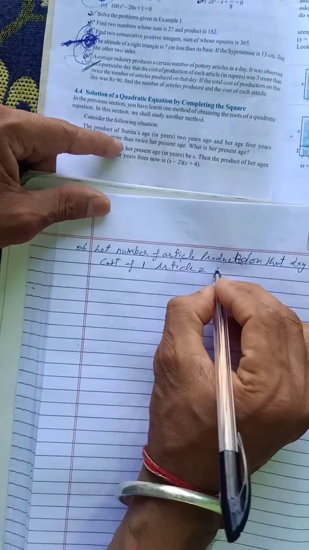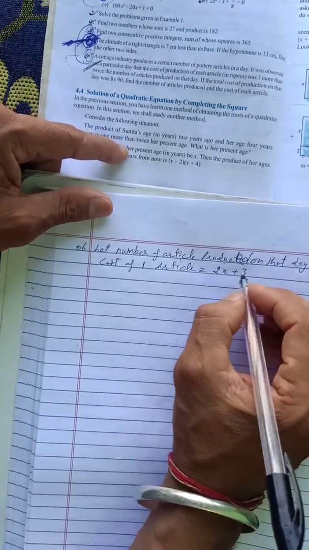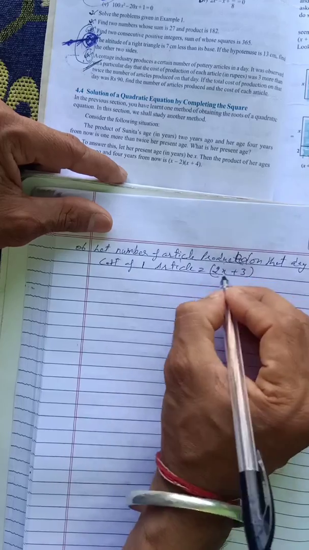Twice the number of articles means 2x, and plus 3 more than twice the number of articles.